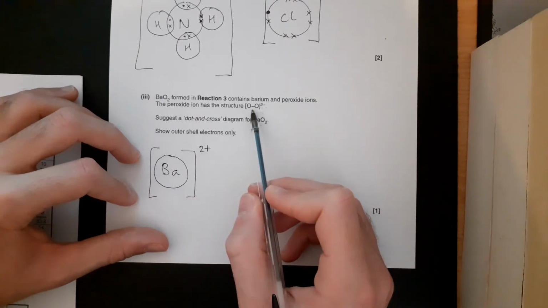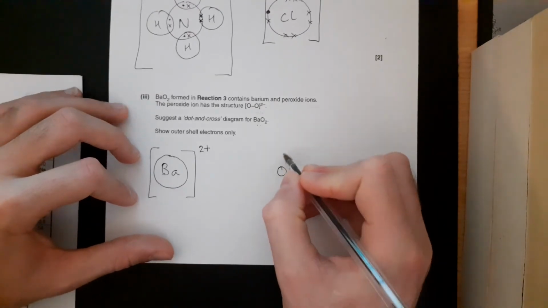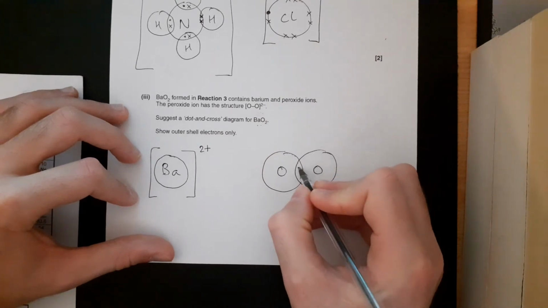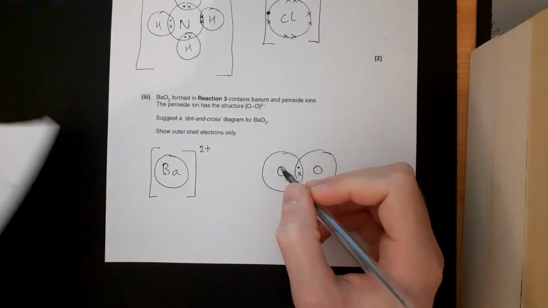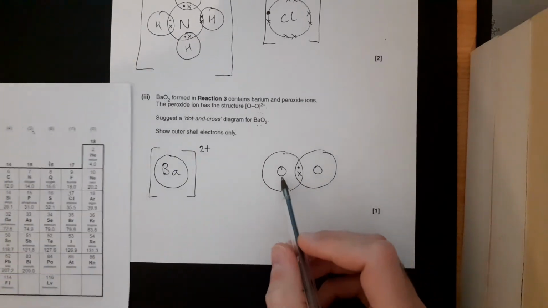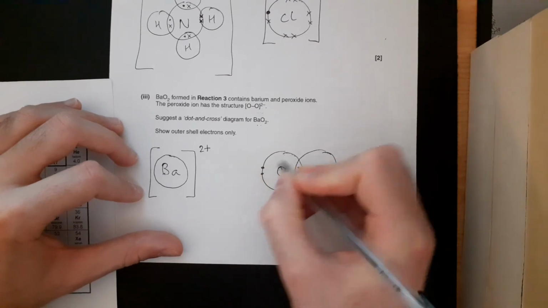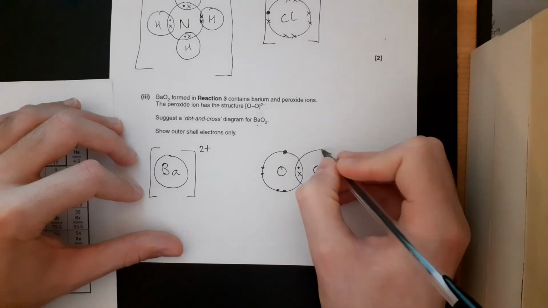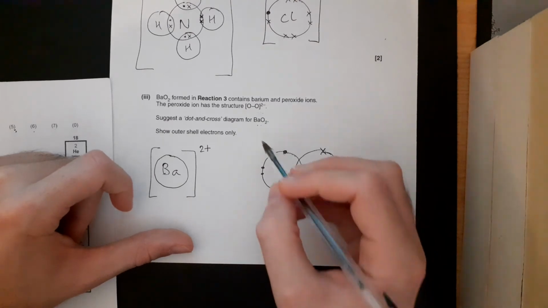And then we've got to draw this peroxide ion, but they've shown us what this is. Like, this is 2 oxygens with a single bond between them. Okay. So we've got 2 oxygens here with a single bond, as represented just by the line here. Then oxygen would have 6 electrons in its outer shell. So if this is my oxygen, I've got 1 dot, 2, 3, 4, 5, 6. And here I've got 1, 2, 3, 4, 5, 6. And that is not enough to fill the outer shells, but we know this is a 2- ion.